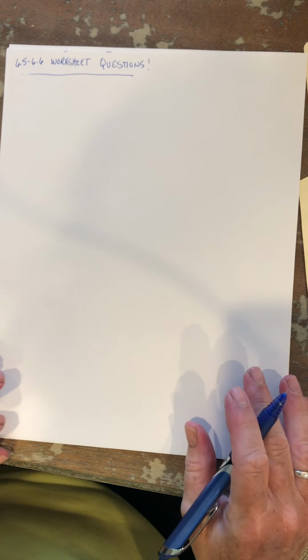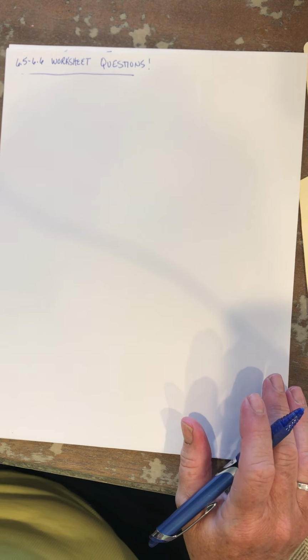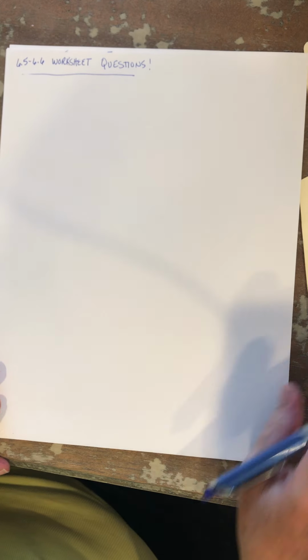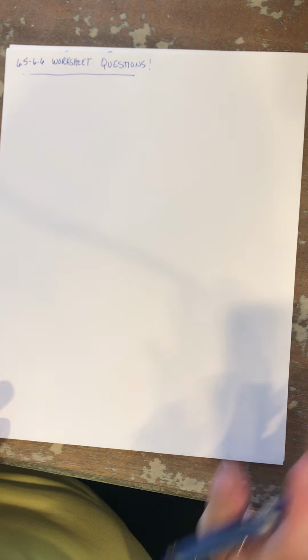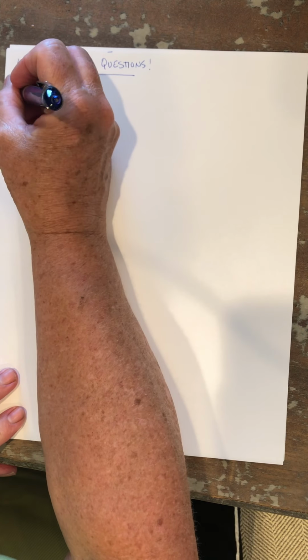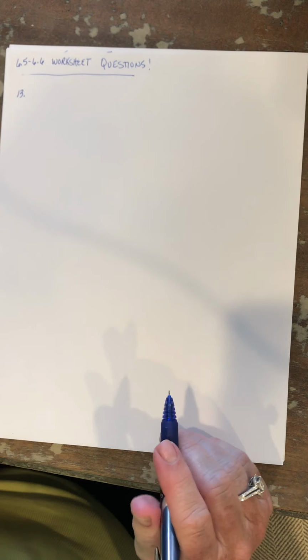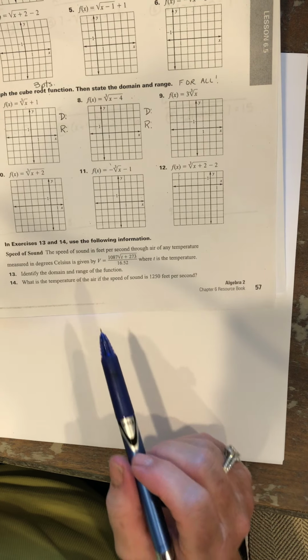Okay, so these are the questions that y'all sent me on the 6.5 and 6.6 worksheets. The first question that I got multiple times was number 13 on the 6.5. So this is this reading problem right here.